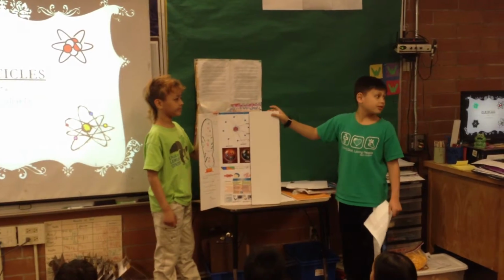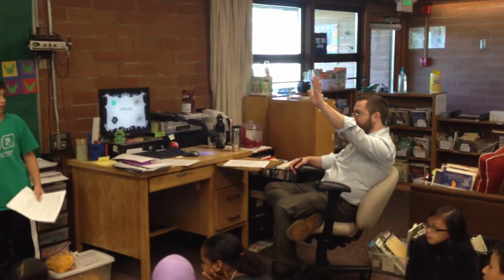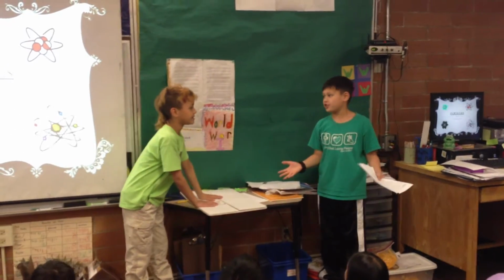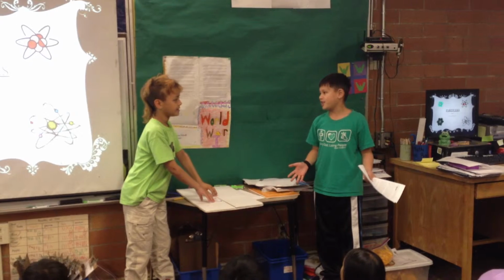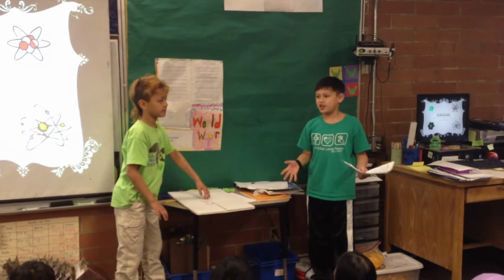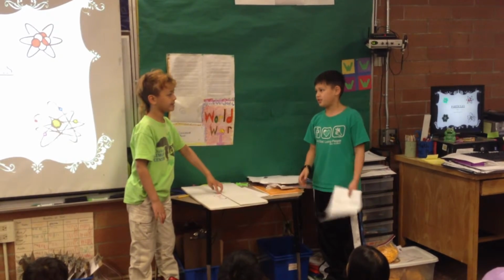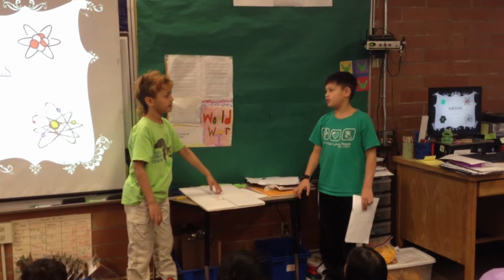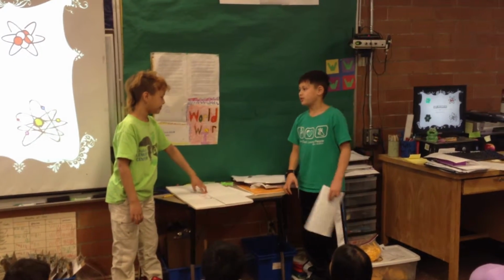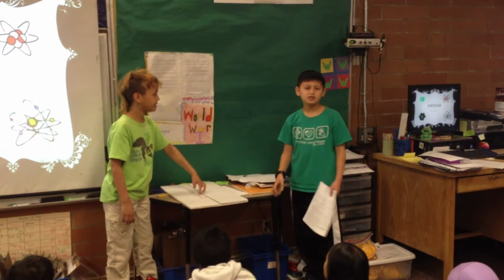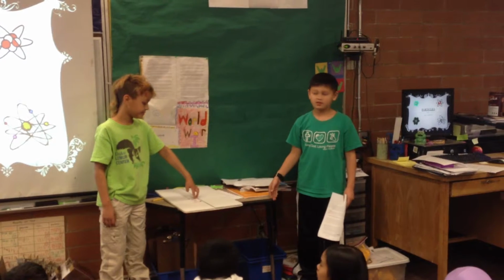I have a question. You keep using this word mass. Can you explain that term a little bit? Mass is basically the same as weight, but weight is caused by gravity, and mass is not weight. Mass is the force it takes to move stuff.